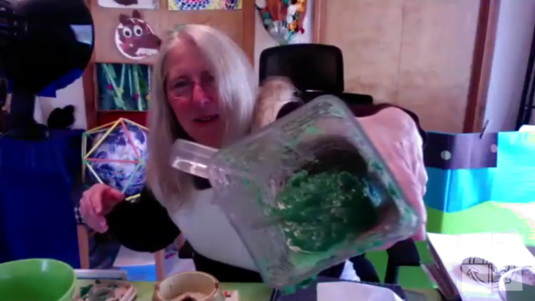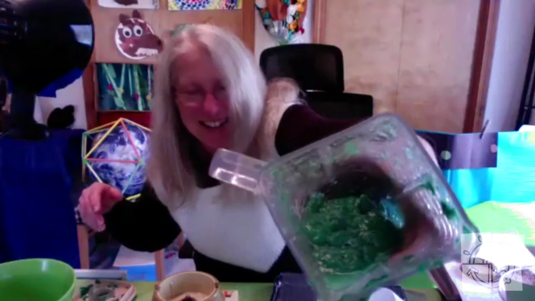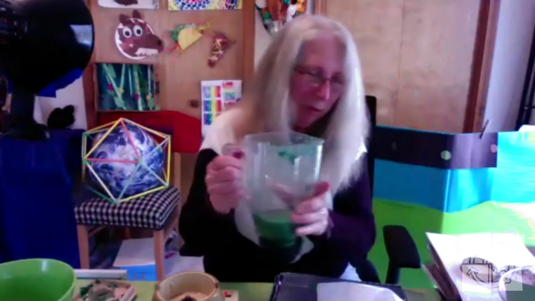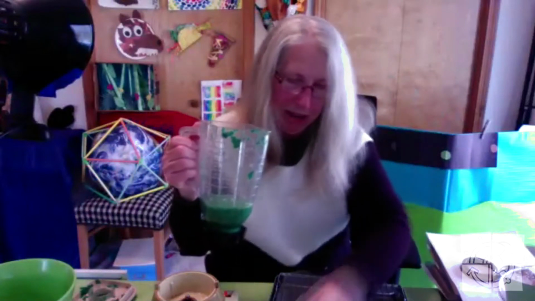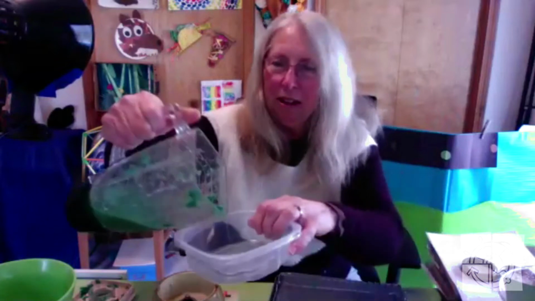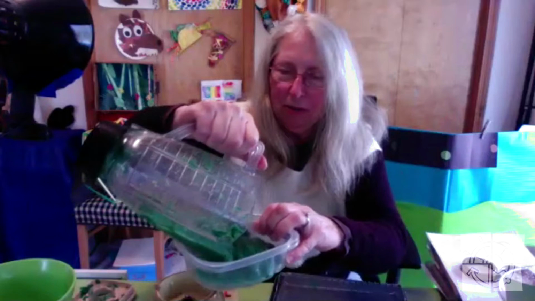Now I think we got it. All right. So I'm going to turn on the tabletop camera and show it. Well, maybe I can show you pretty good up there. Let's see how that is all pulped up. So we have some green paper pulp. And so what I'm going to do is stick that into my first bowl.